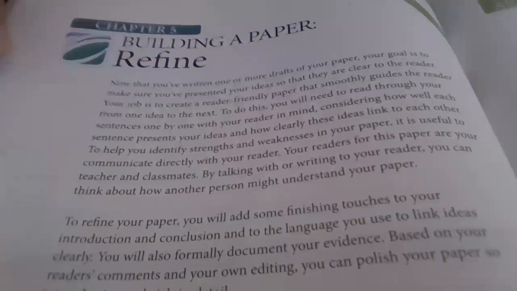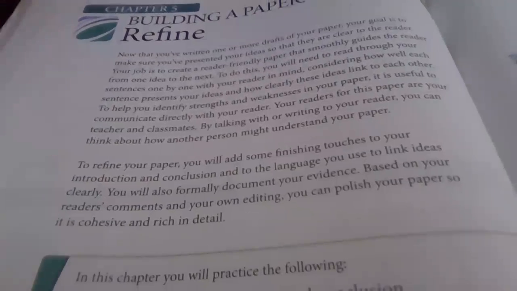To refine your paper, you will add some finishing touches to your introduction, conclusion, and the language you use to link ideas clearly. If you remember, we talked about how at this level, we're not really focused on the grammar aspect of writing anymore. It's really more about what we call syntax, putting together ideas and words into sentences that provide clear, effective communication to your readers. You will also formally document your evidence. That's something we've been doing already throughout this quarter.